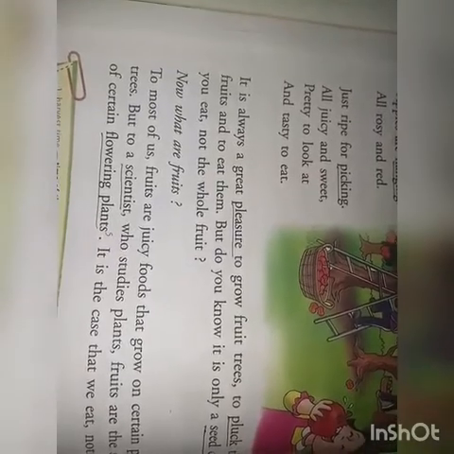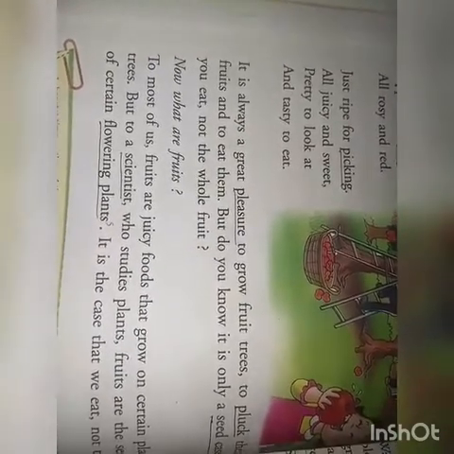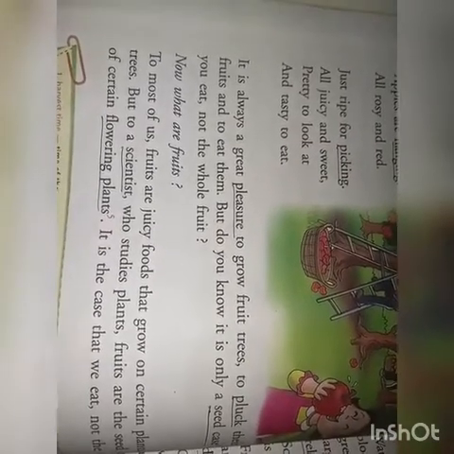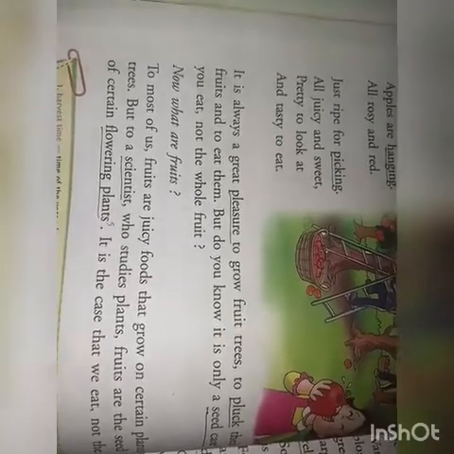But the fruits grow according to the atmosphere of that place, and it is always advisable that you should always eat the local fruits that you get according to the season.